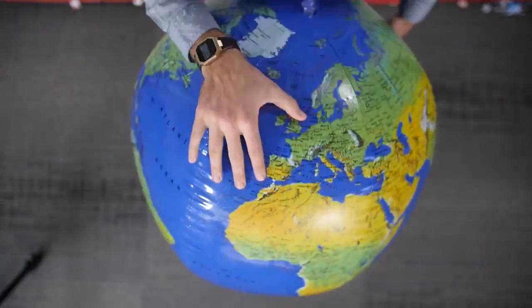Here we go. If I want to turn this globe into a flat map, I'm gonna have to cut it open.